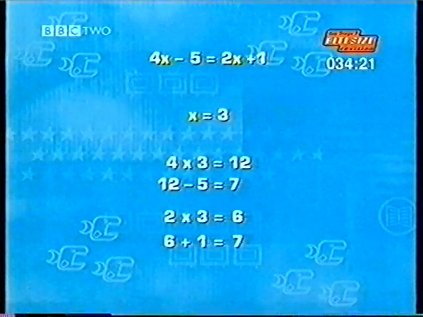A quick substitution in Lena's equation, 4x minus 5 equals 2x plus 1, will tell you if you are correct. First of all, if x equals 3, the left-hand side, 4x minus 5, is 4 multiplied by 3, that's 12, subtract 5, which is 7. And the right-hand side, 2x plus 1, is 2 multiplied by 3, that's 6, add 1 is also 7, so the equation does balance. OK, now for part B.